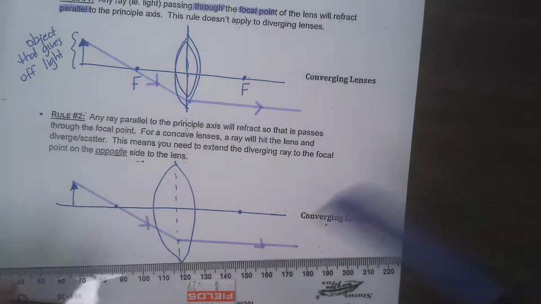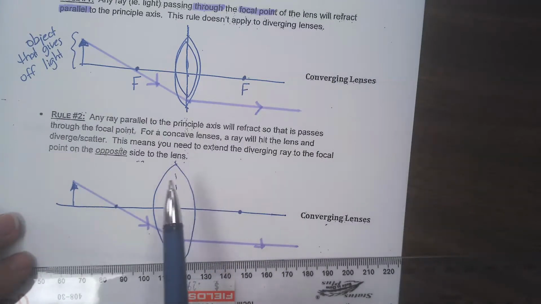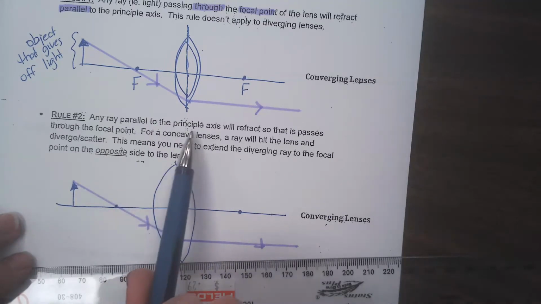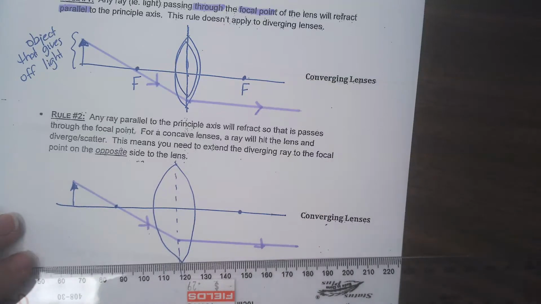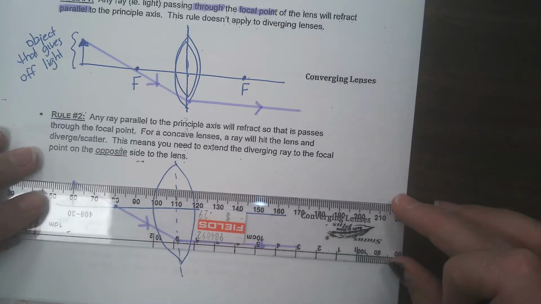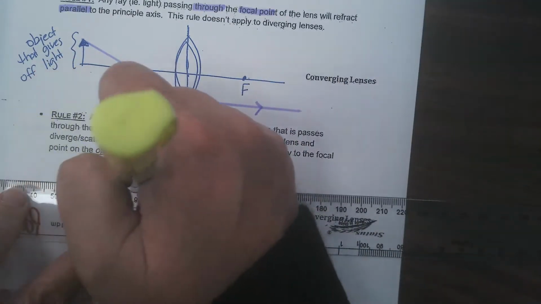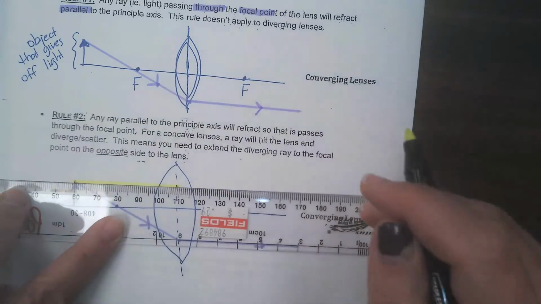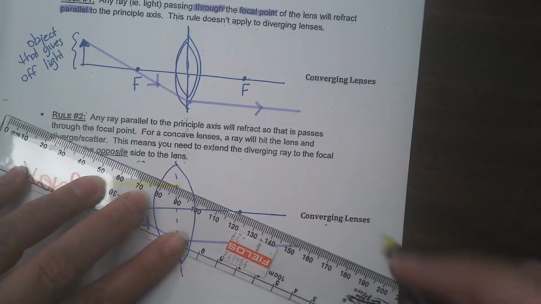Step 2 kind of does the reverse. It goes parallel to the principal axis and then passes through the focal point. So we're going to go parallel from the tip of the object, it's kind of parallel, till I hit the principal plane, and then I'm going to go through this focal point.